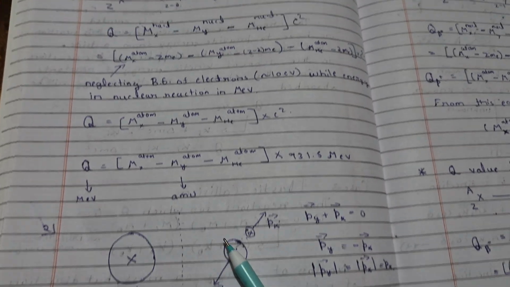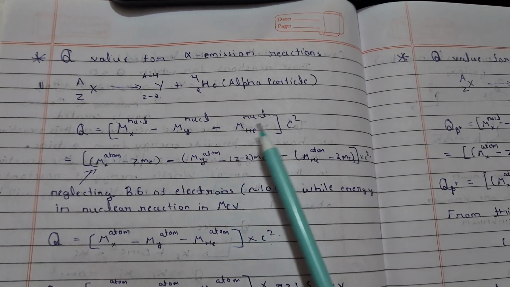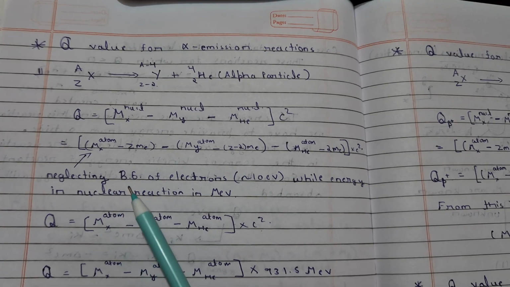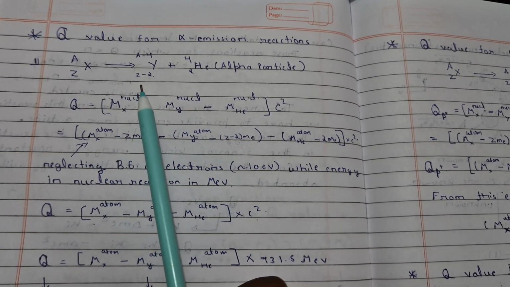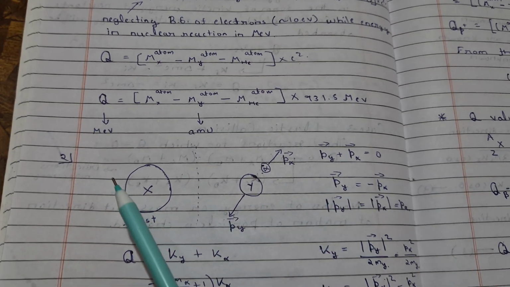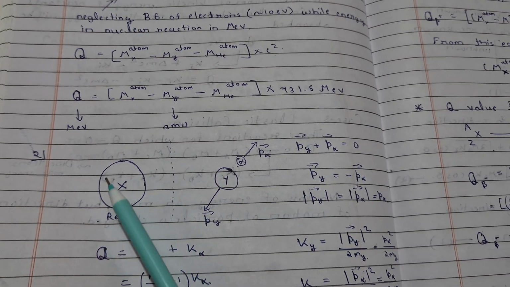Now there is a second case, meaning if they ask you to find the kinetic energy of this alpha particle, or the kinetic energy of the alpha particle is given and they ask you to find the Q value. There is a very simple method we can derive, in which we just assume that the X nucleus is initially at rest.